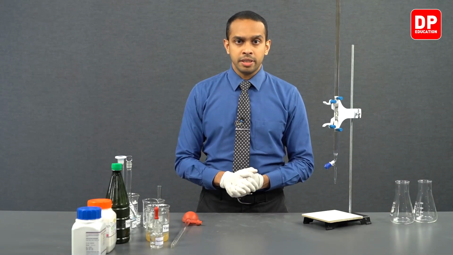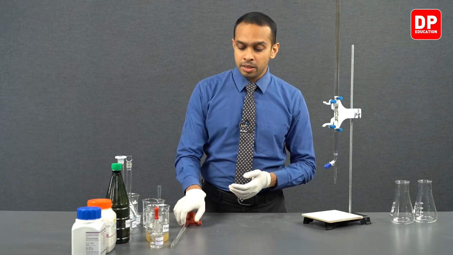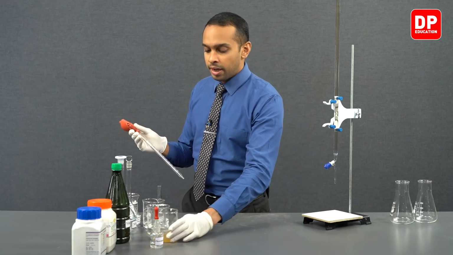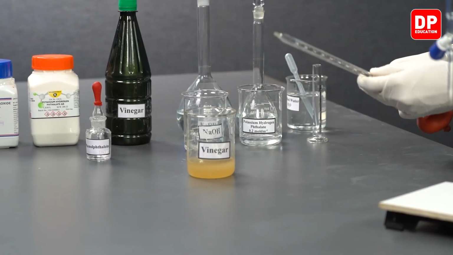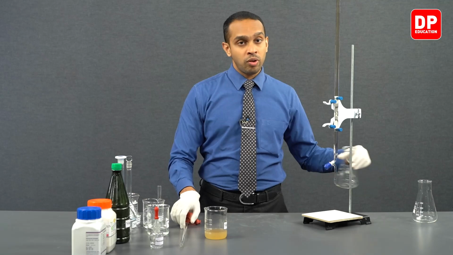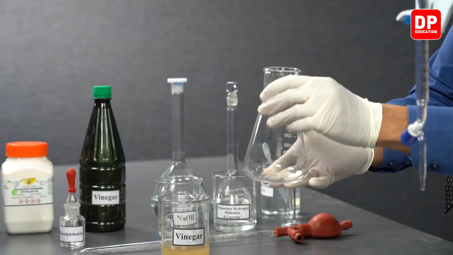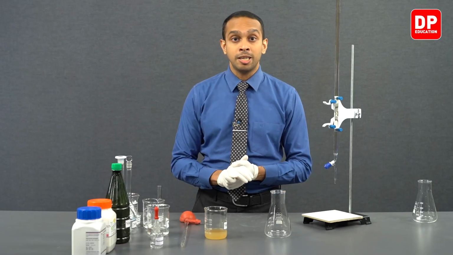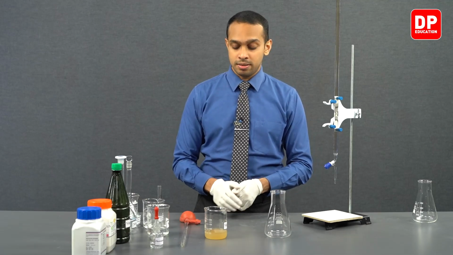In the second titration, we will follow the same exact steps. We will be taking our volumetric pipette and drawing 5 cubic centimeters of vinegar into the pipette, and we'll transfer 5 cubic centimeters of vinegar to a titration flask that we have here, and then finally we'll add 10 milliliters of water to this titration flask.